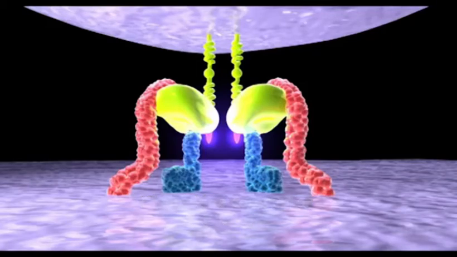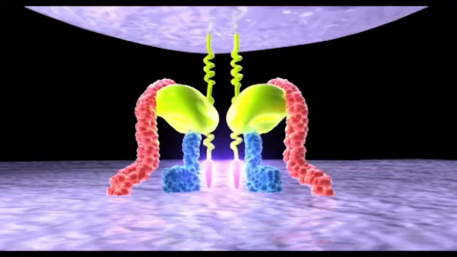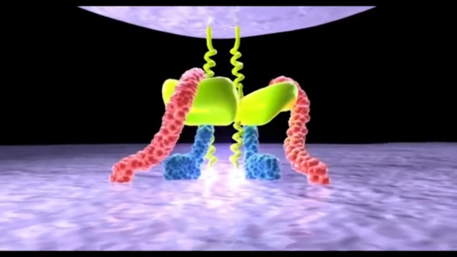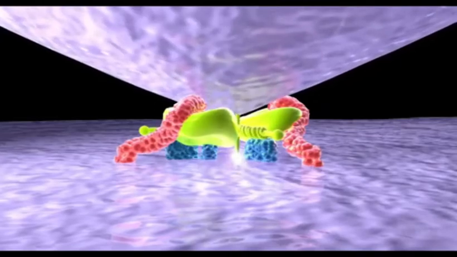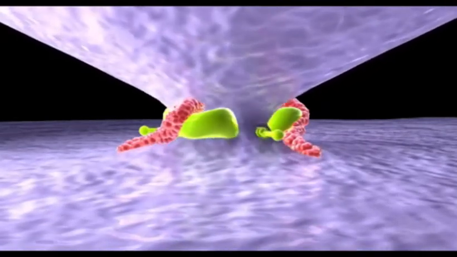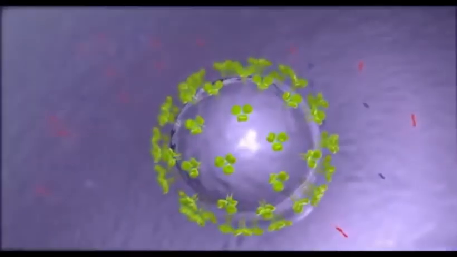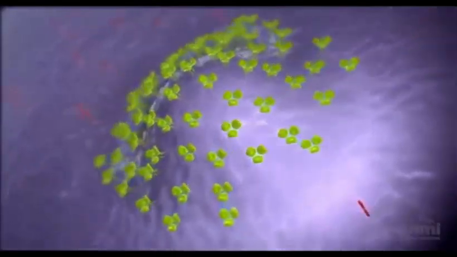What happens now is that the stalk of the envelope protein pierces through from the virus into the host cell and starts to draw the cell membrane and the viral membrane together. And what ultimately happens is fusion of those two membranes, and the viral genetic material is injected essentially into the cell, and the envelope protein is left at the cell surface.